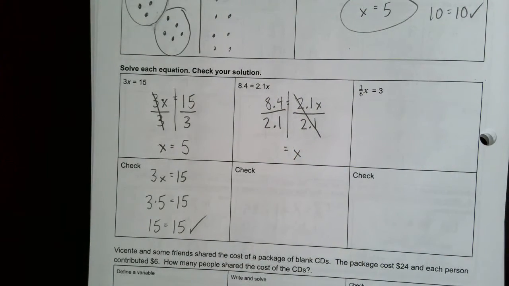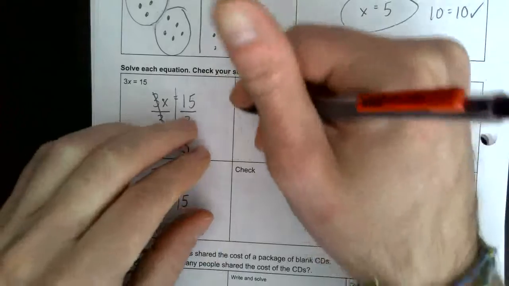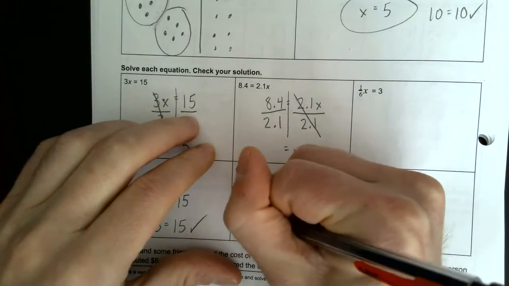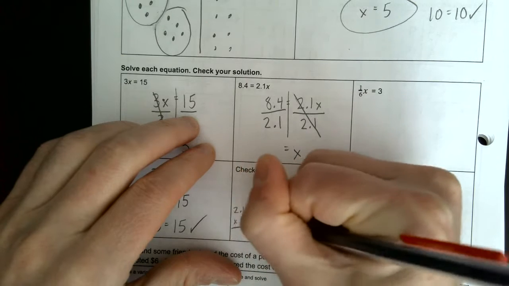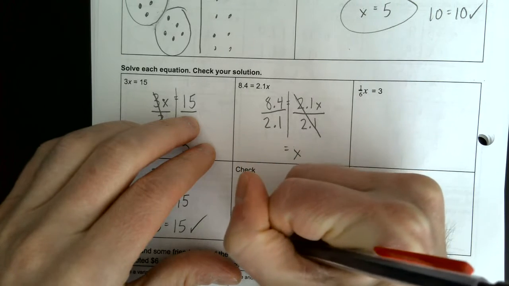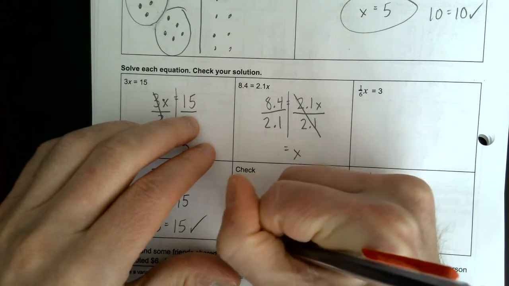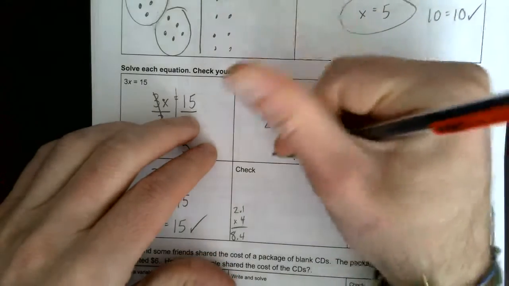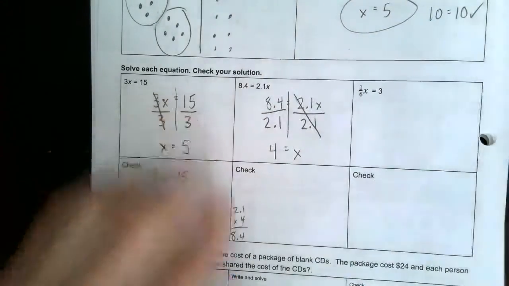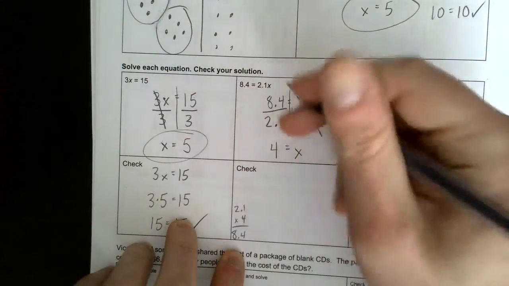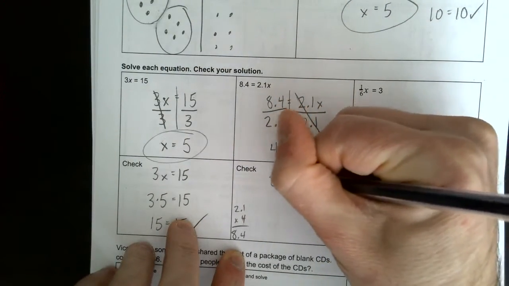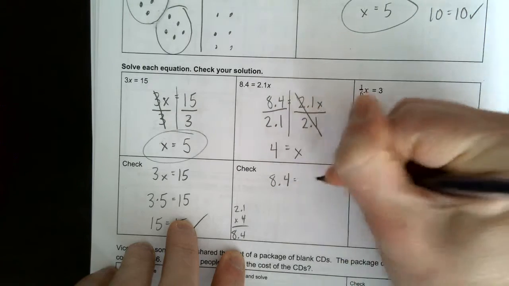Now, 8 and 4/10 divided by 2 and 1/10. I'm going to double check that. I'm thinking it's 4. So let me, off to the side, do 2 and 1/10 times 4. 1 times 4 is 4. 4 times 2 is 8. So it would be 4. 4 checks out. So actually, I'm going to circle that one. There's our solution for now. We're going to rewrite the equation.